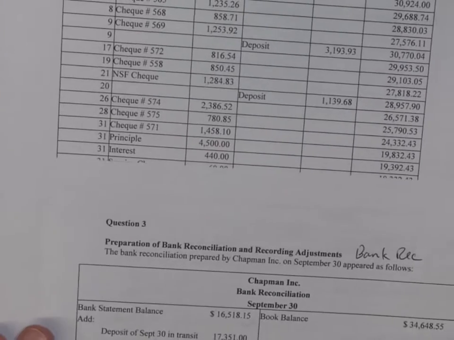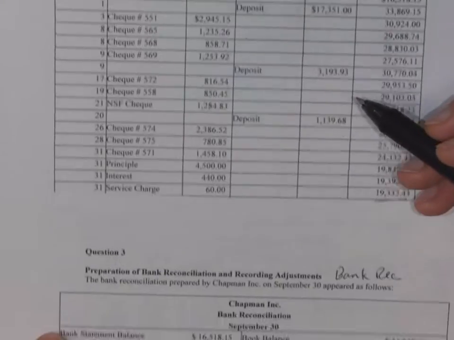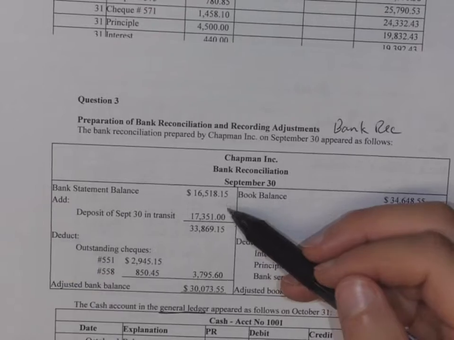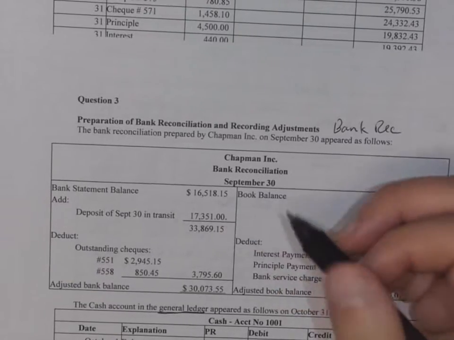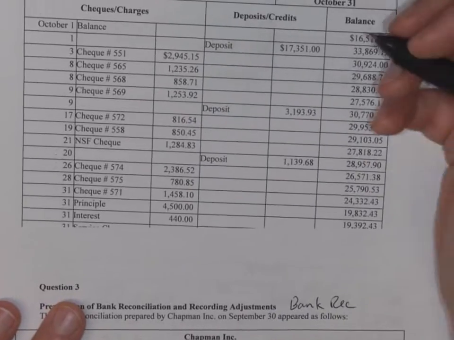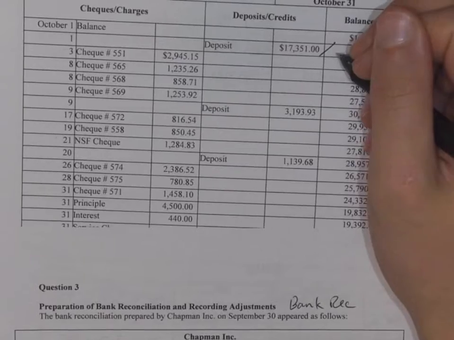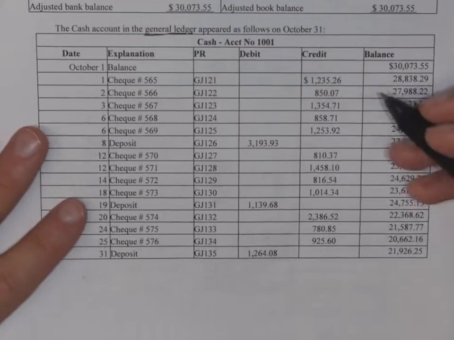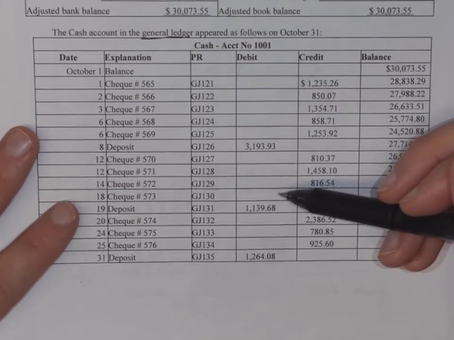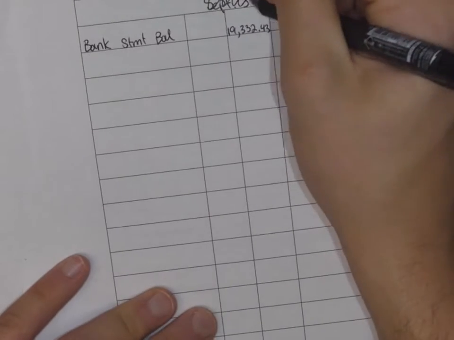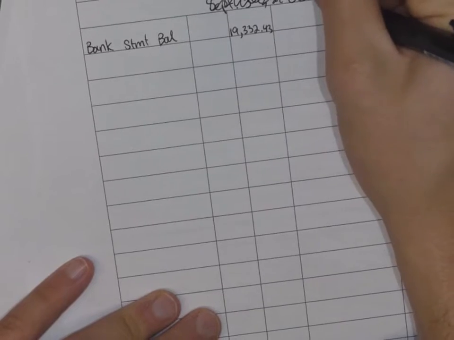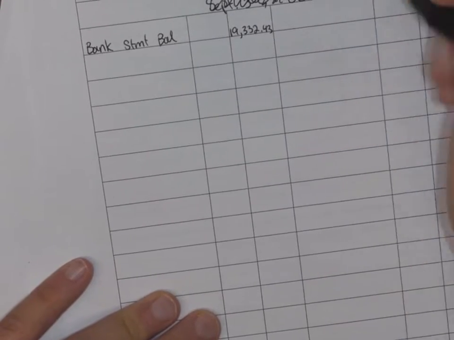The first thing we want to do is check the last deposit that we're waiting on, 17,351. We're then looking at our deposits from October. Sorry, this isn't the September, this is the October. My mistake.